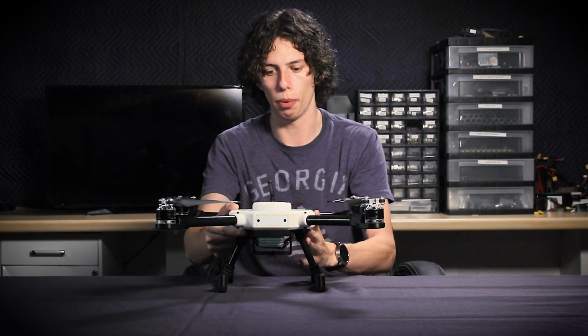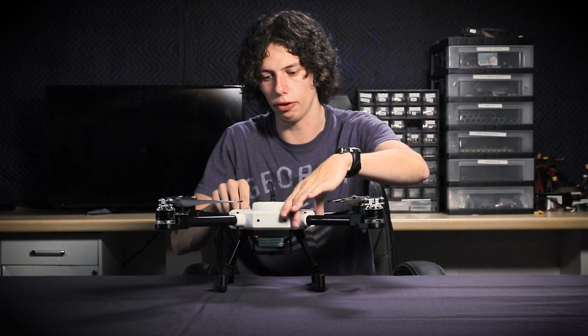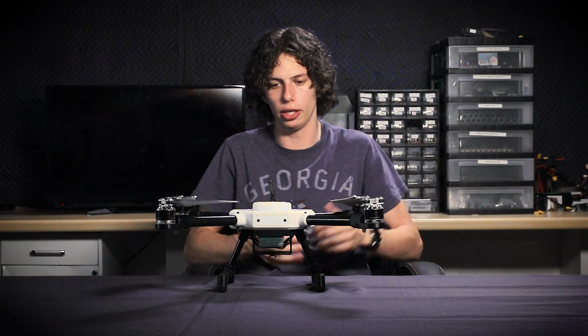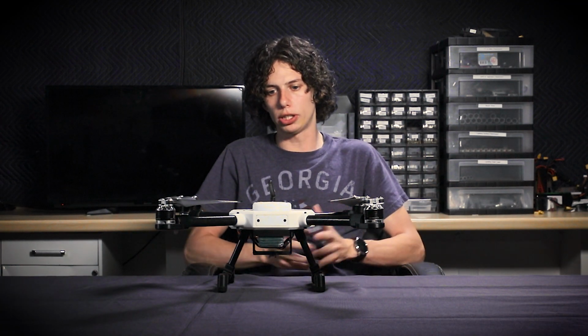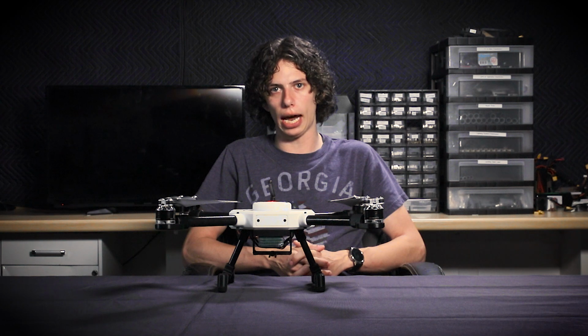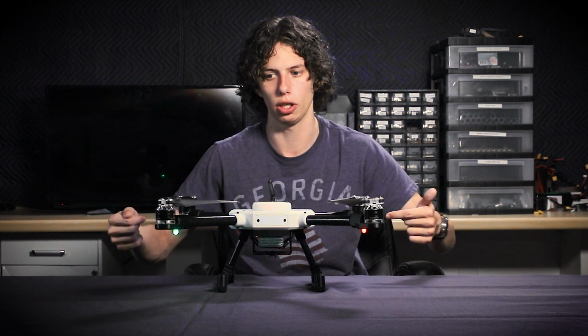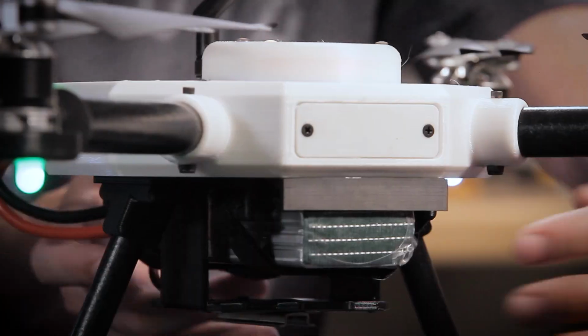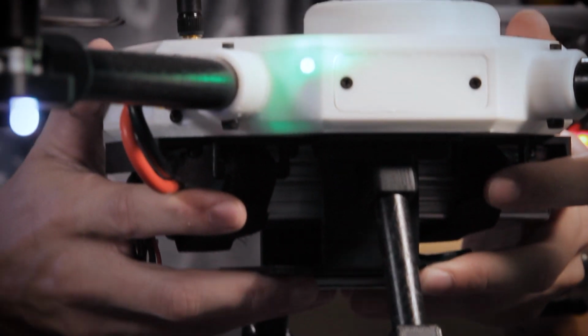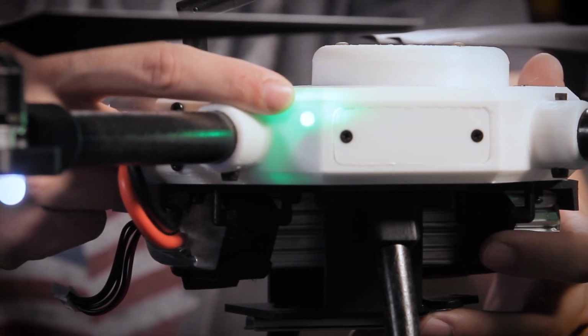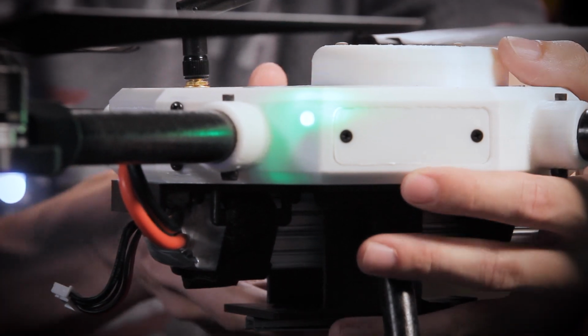Here you have your developer. We're just going to plug in the battery to the back of the fuselage here. Once it's initialized, you'll see the battery status lights and then the position lights under each motor turn on. As you will already be familiar with your developer, your battery status lights are always going to be green.